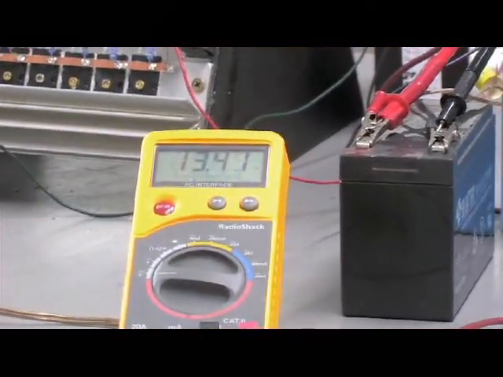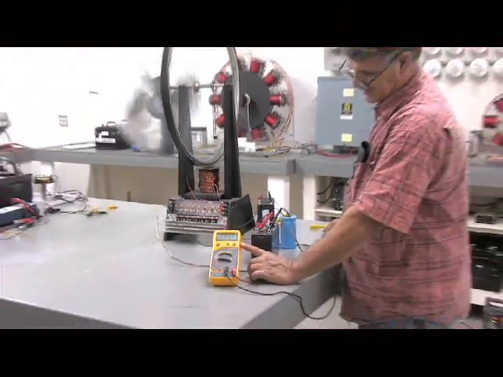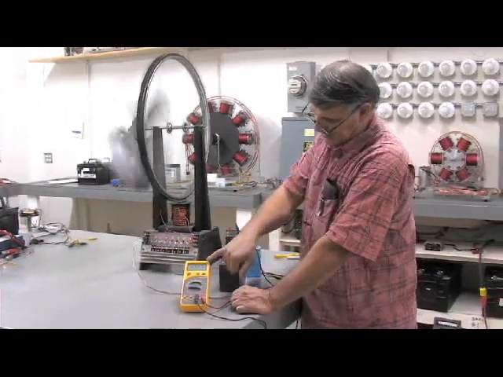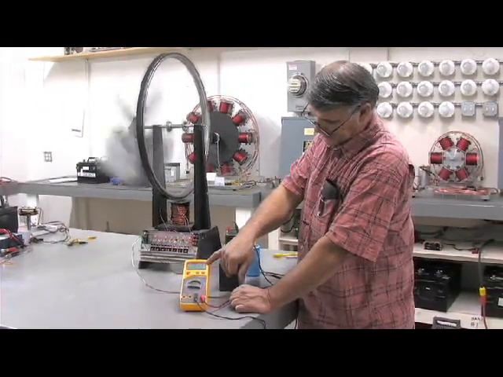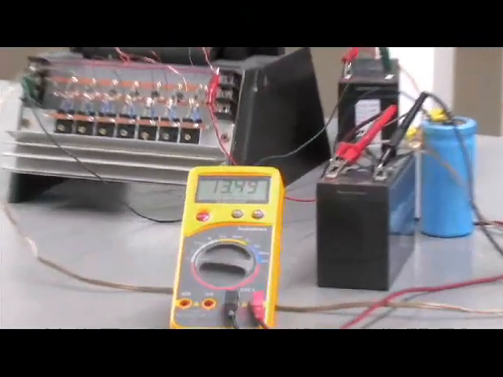Kind of interesting, isn't it? So this battery now is coming up, see? It's almost at 1350. It's bouncing between 4 and 5 there, see? 9. Each one of those pulses is a little bit different.